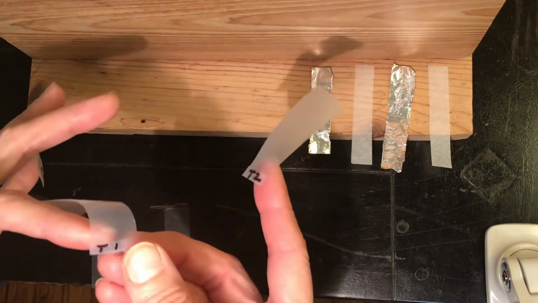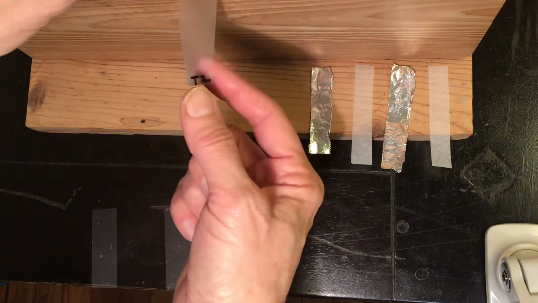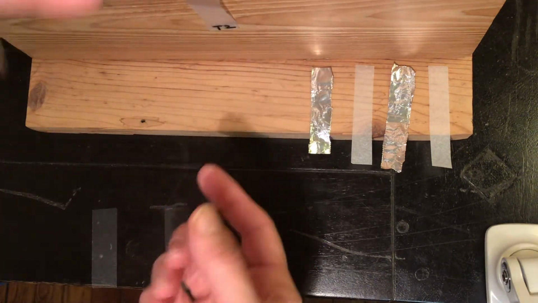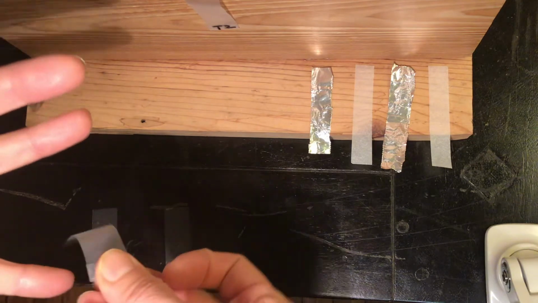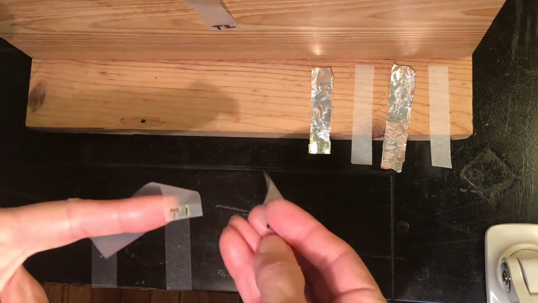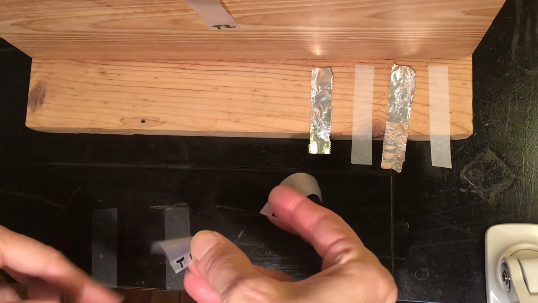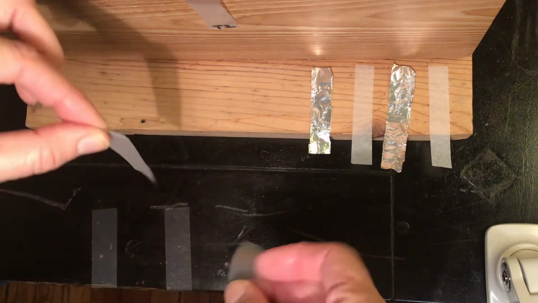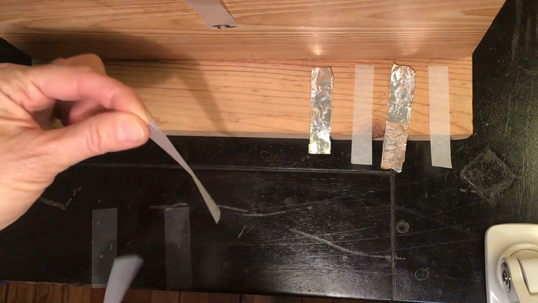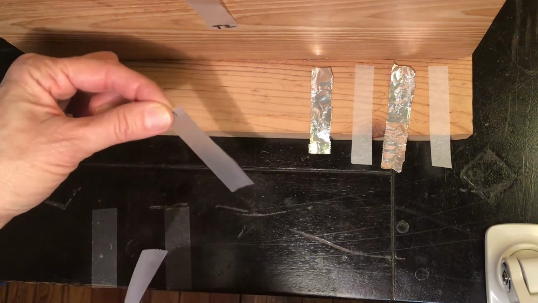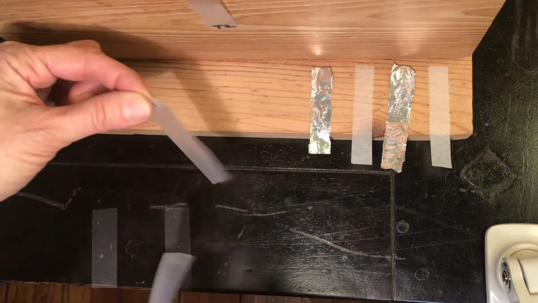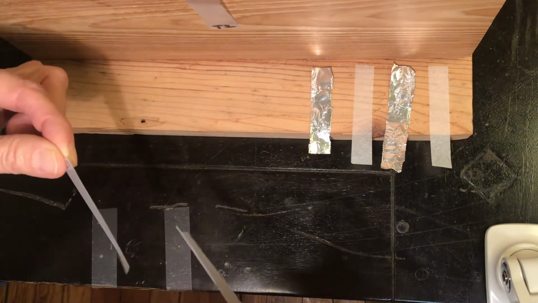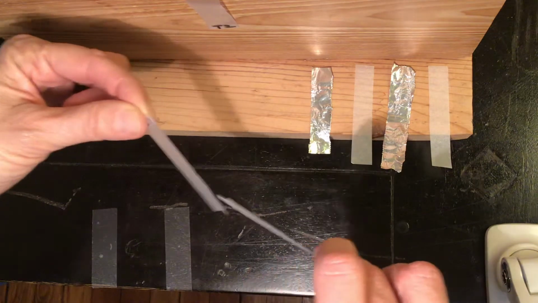What happens if I take a T and ask it what it thinks of a B? Here's T1 and B2. Do you see that they seem to want to attract? Hopefully you can see that.